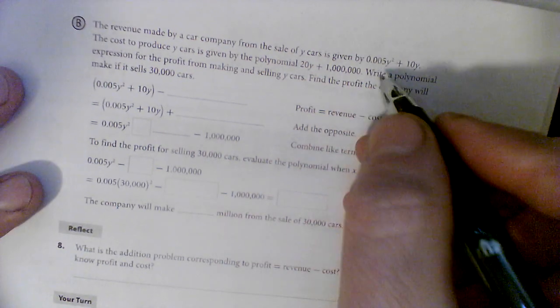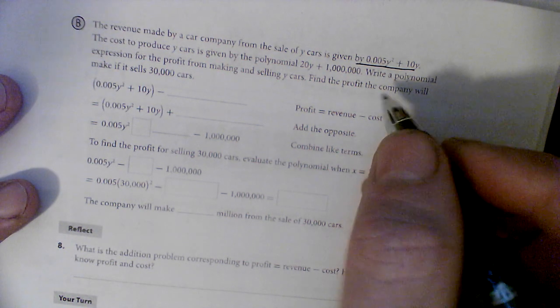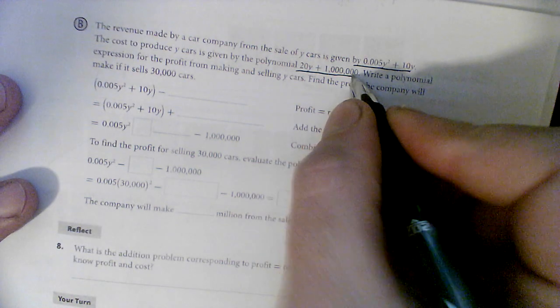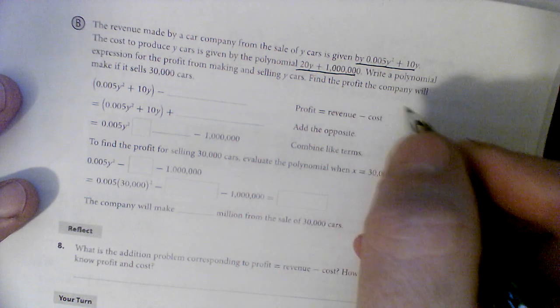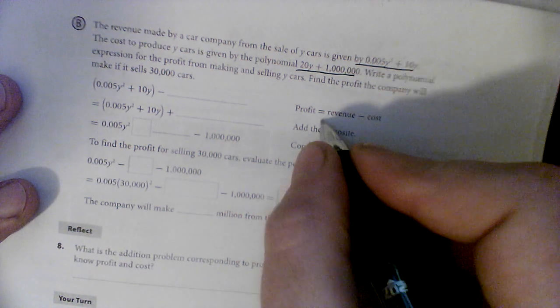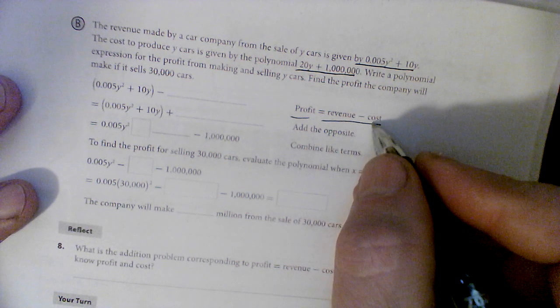Alright. So, revenue made by the car company from the sale of a car is given by this. The cost to produce a car is given by this. Write a polynomial to express profit. Well, profit equals revenue minus cost, right? So there you go. Profit equals revenue minus cost.